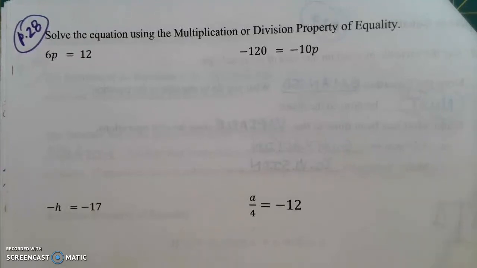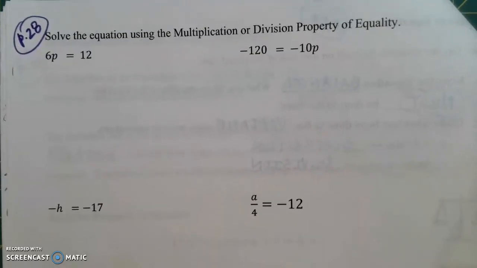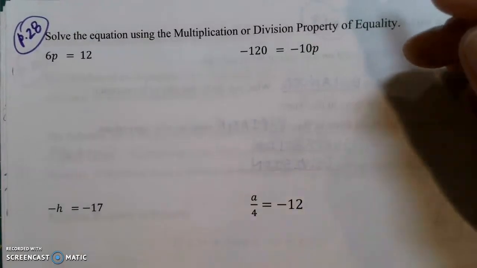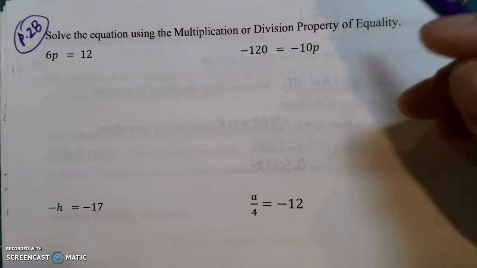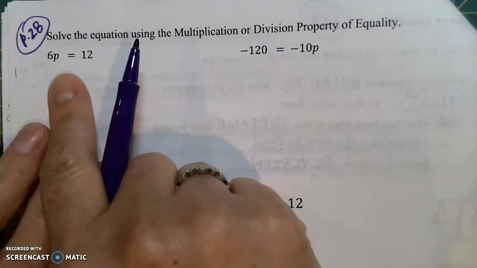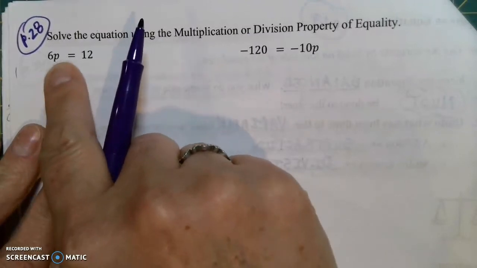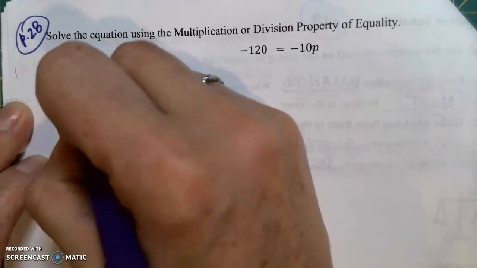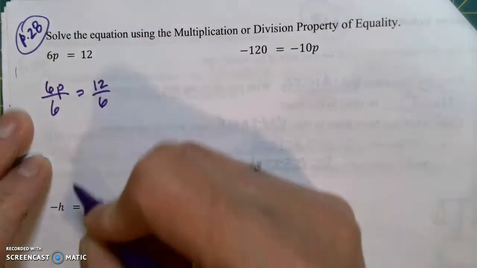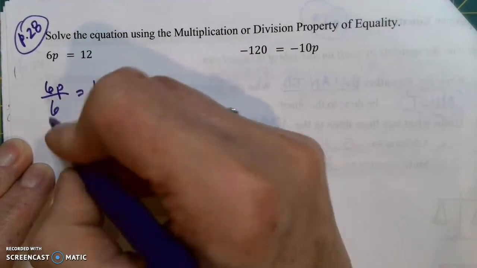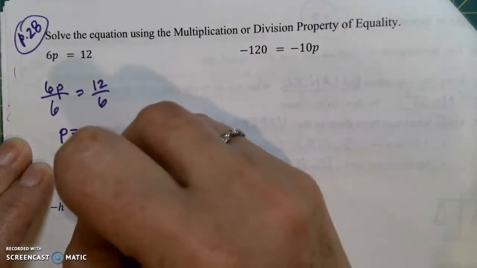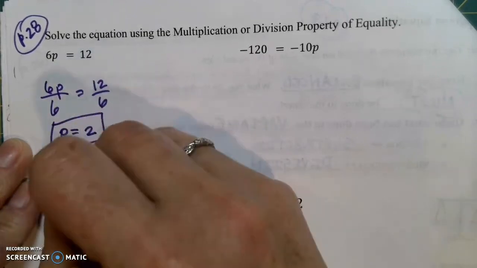All right, page 28, we'll continue with our examples, solving the equation using the multiplication or division property of equality. So we're either going to multiply or divide both sides of the equation by something. For example, in this first one, 6p equals 12. It's 6 times p, so we're going to undo that by dividing by 6 on both sides. And those will divide out, which is what we want. And I get p by itself on the left, and then on the right, we would get 2 when we simplify that.